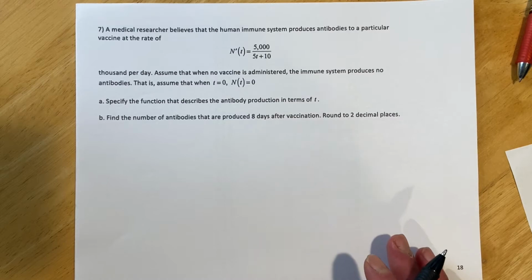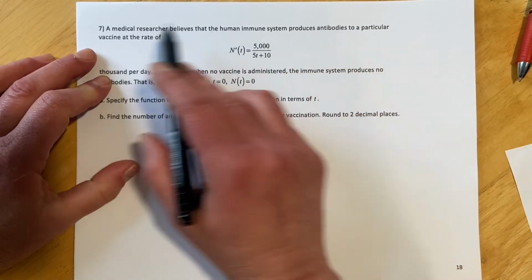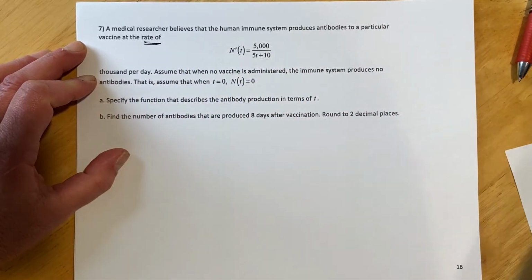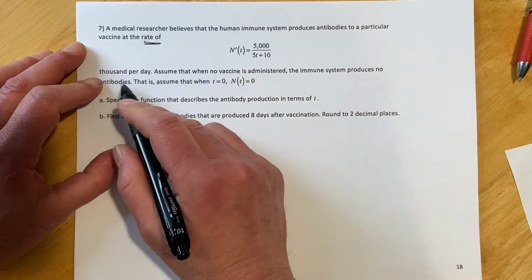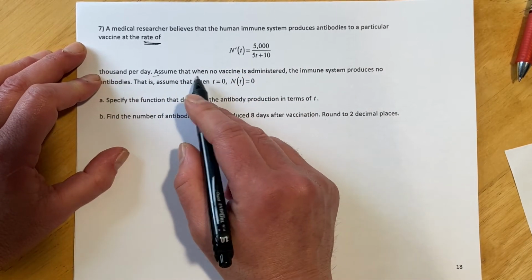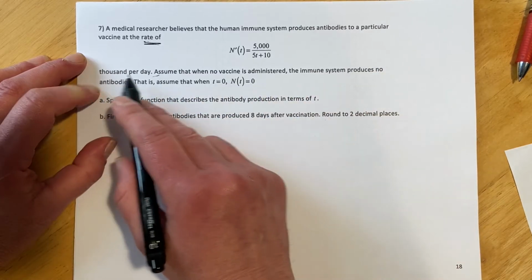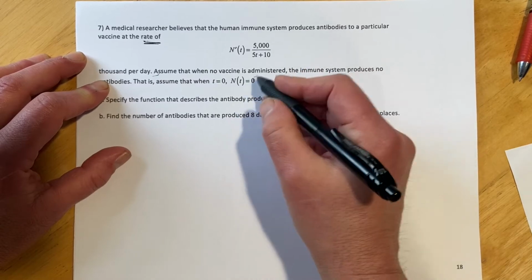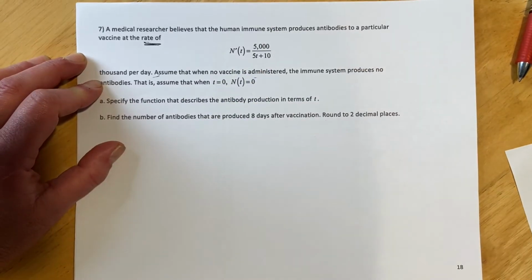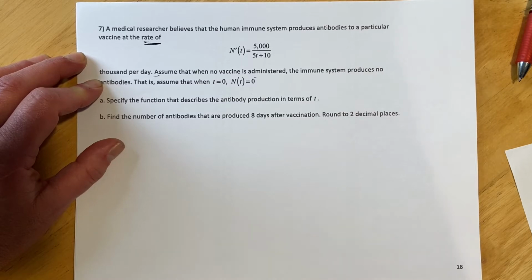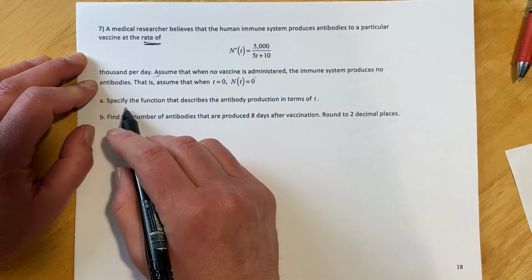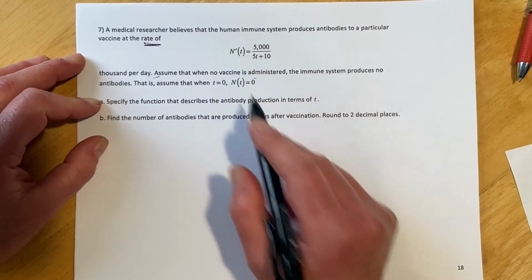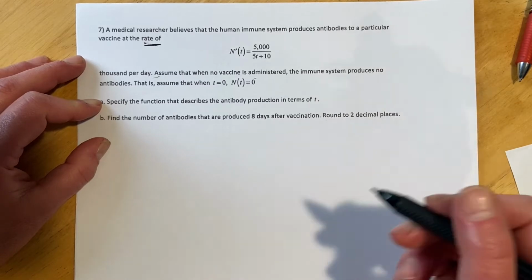Okay, for this one, a medical researcher believes that the human immune system produces antibodies to a particular vaccine at a rate of that. And again, they're giving us a rate, so this is an n prime. So when we integrate, that will get us to n. Assume that when no vaccine is administered, the immune system produces no antibodies. So at t equals 0, prior to being introduced, then n is 0. That doesn't mean c is 0. That just means when t is 0, the output is 0. So specify the function that describes the antibodies. That's where we're going to find n of t. And then after we do that, we'll figure it out after 8 days.